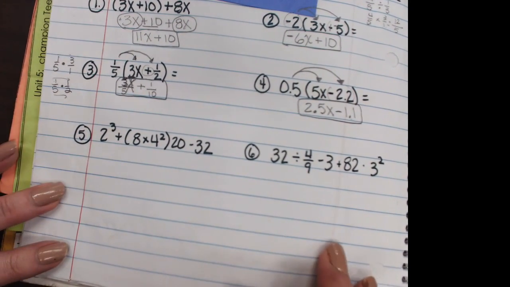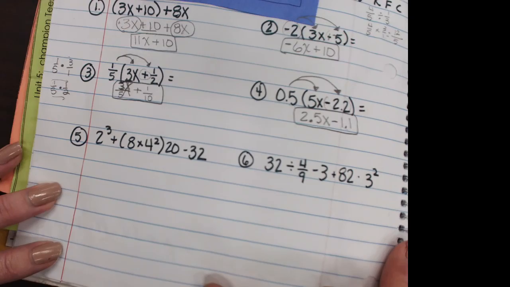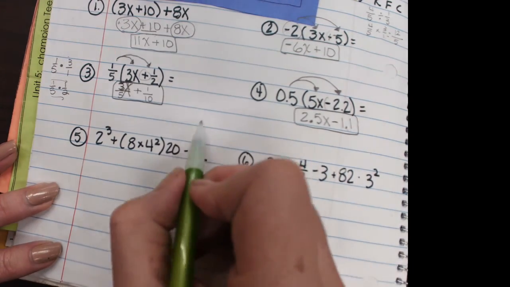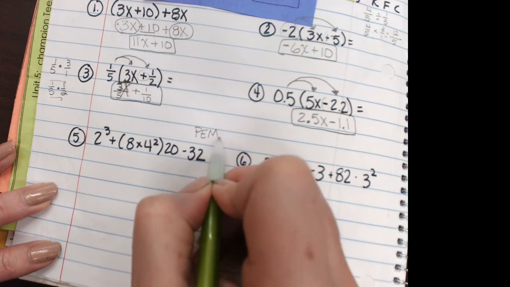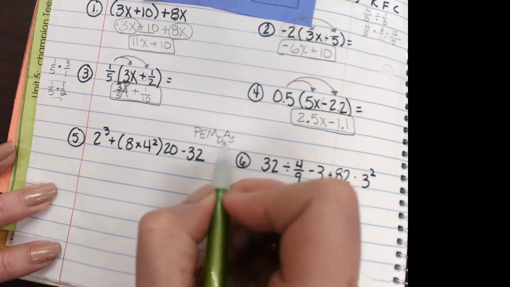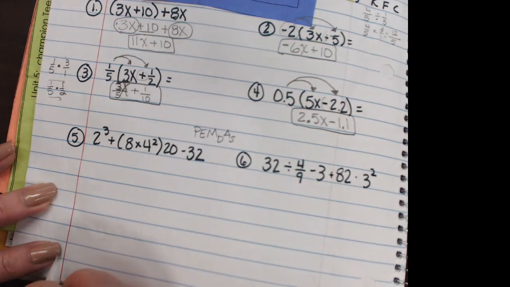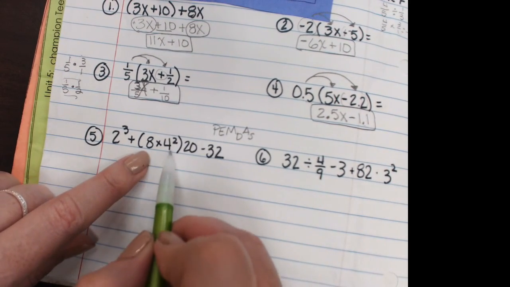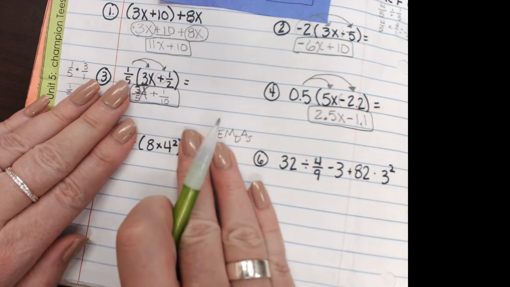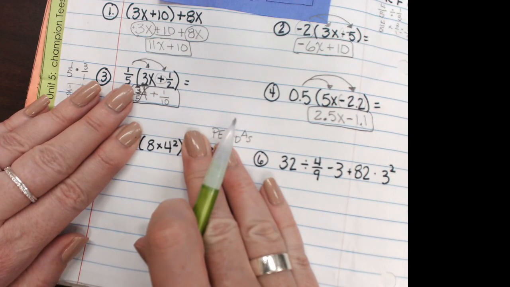All right, so these are more challenging. This is where you have to remember your PEMDAS. Remember, parentheses, exponents, multiply, divide, add, and subtract. Whichever comes first, left to right. Okay, so I'm going to go to my parentheses first. Within my parentheses, I still need to follow PEMDAS. So what do I do first?